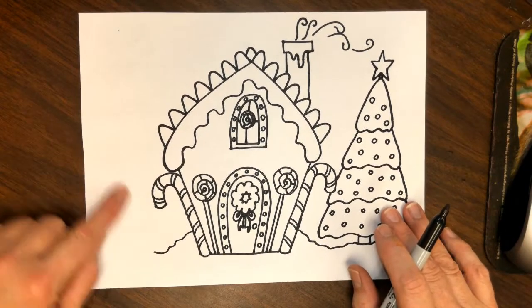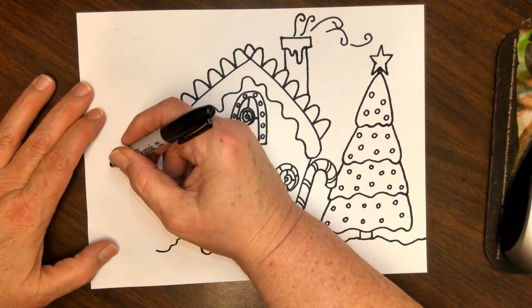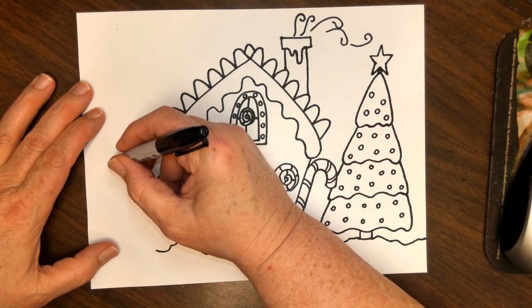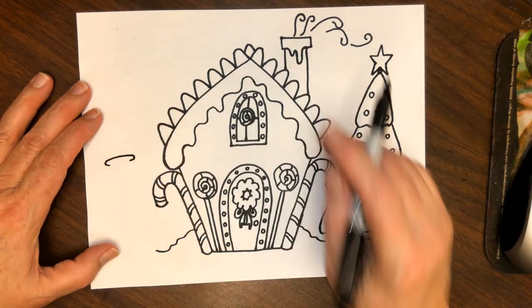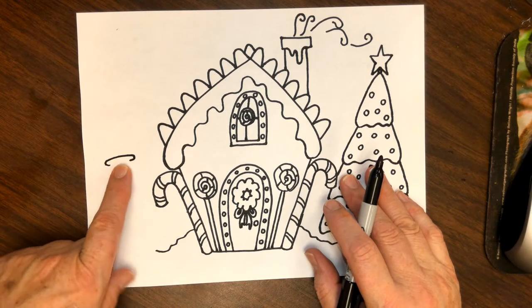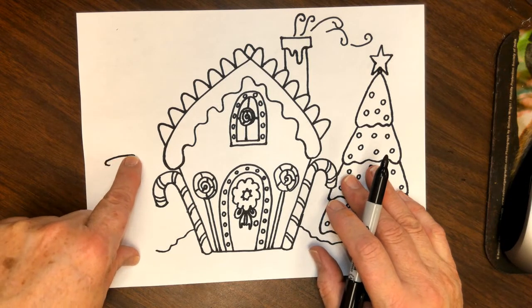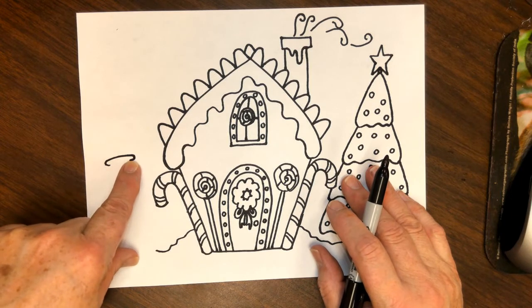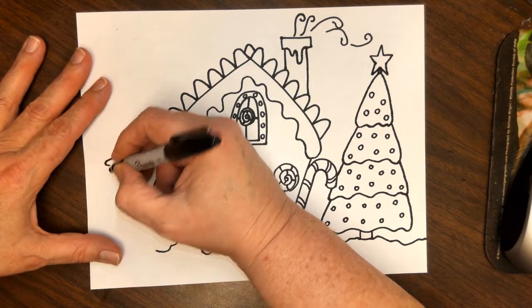And I'm going to put a little snow person over here. First, I'm going to draw his hat, which is a crazy looking line like this. Goes out, curves real fast, across, curves real fast again, and comes in. Okay, that's the little brim of his hat.